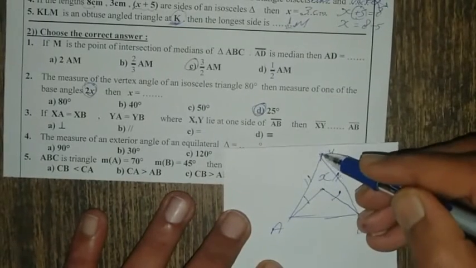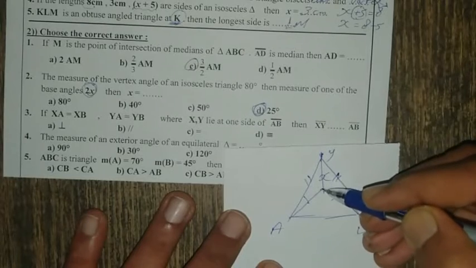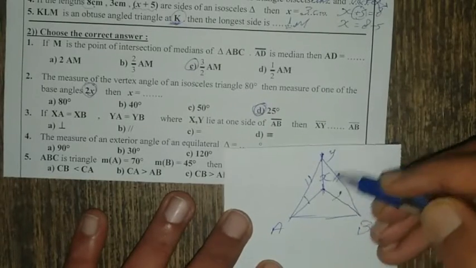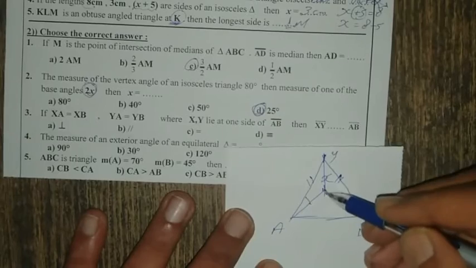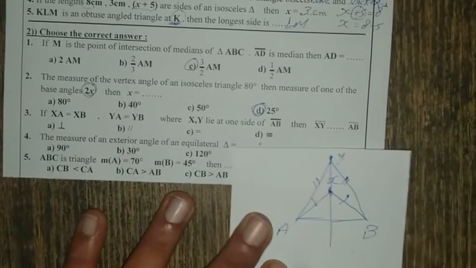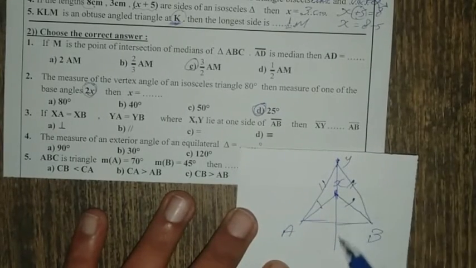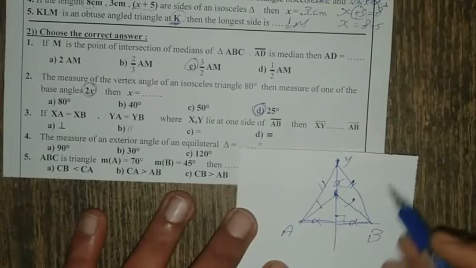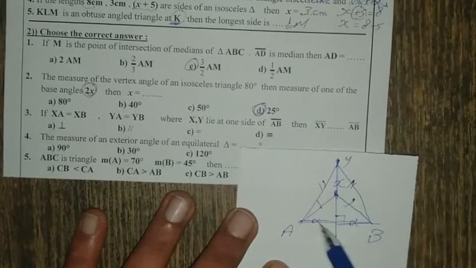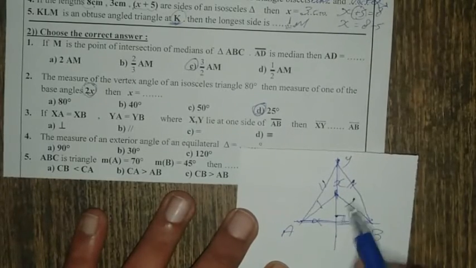This means X and Y belong to the axis of symmetry of AB. Then the axis of symmetry of any line segment is perpendicular to it and bisects it. So XY is perpendicular to AB.